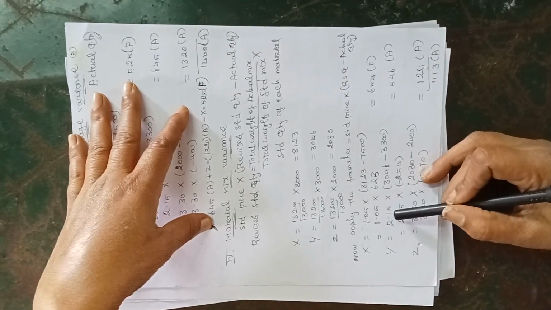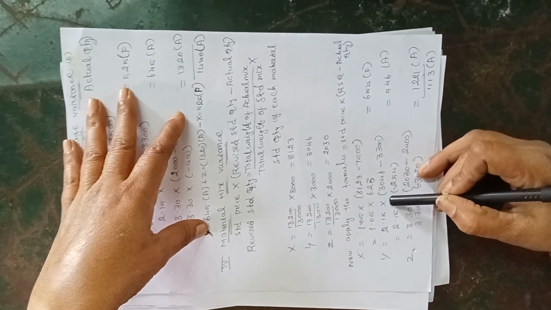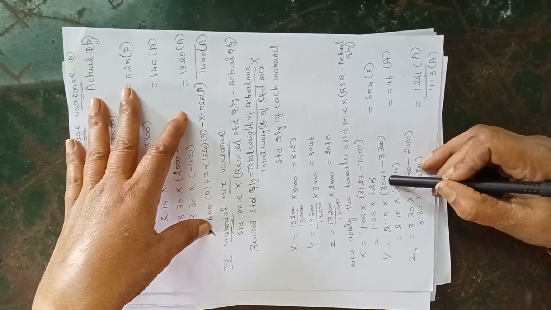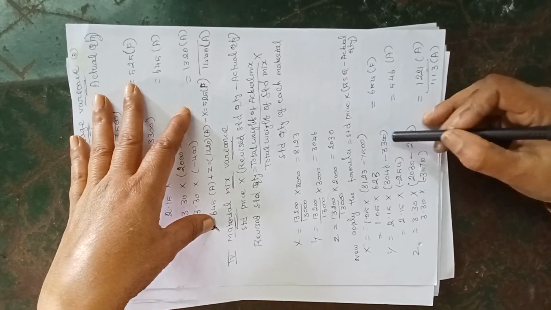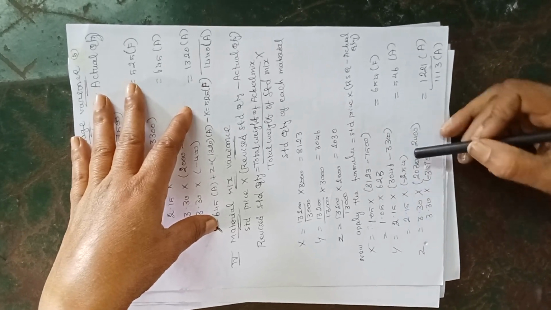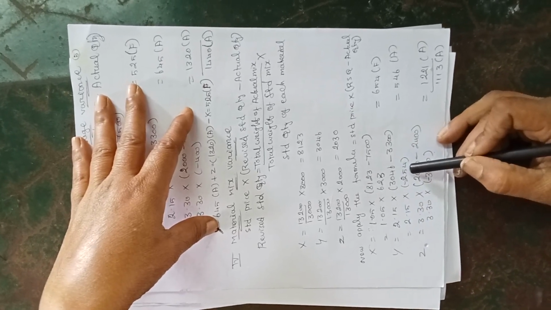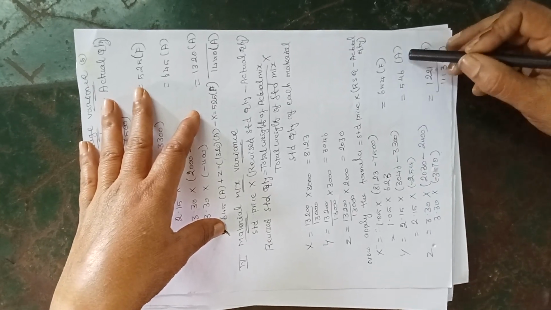Y: standard price 2.15 into revised standard quantity 3046 minus actual quantity 3300, 2.15 into minus 254 equals 546 adverse.